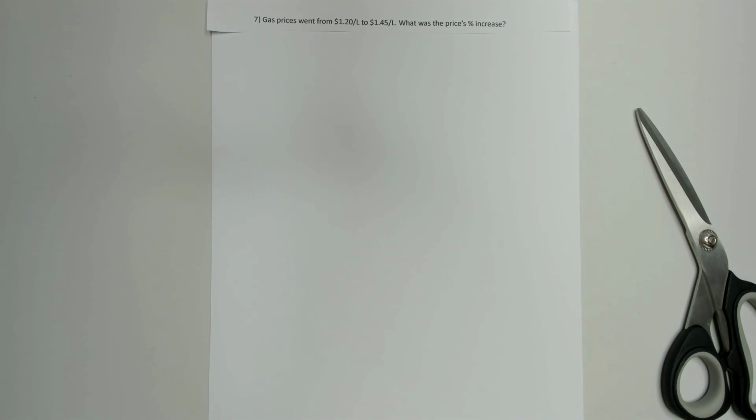Gas prices went from $1.20 per liter to $1.45 per liter. What's the price's percent increase? Okay, so when it asks for the percent increase, it basically wants to know what the increase was compared to what the original price was.